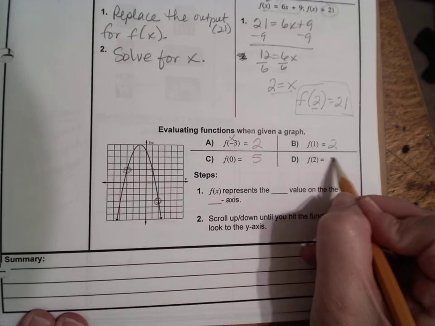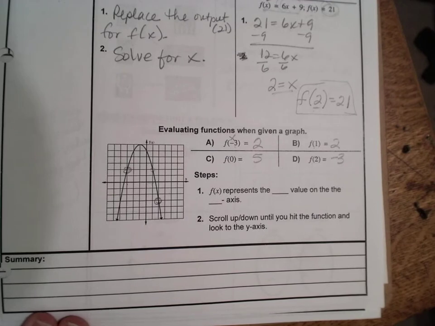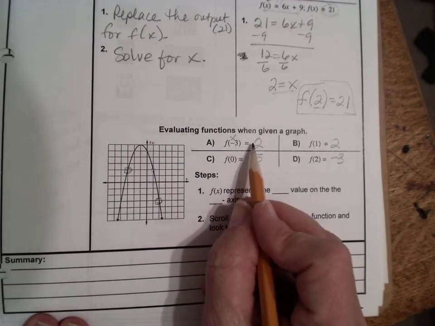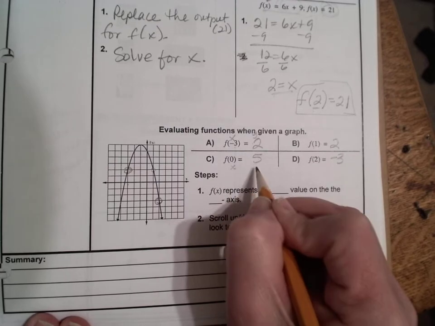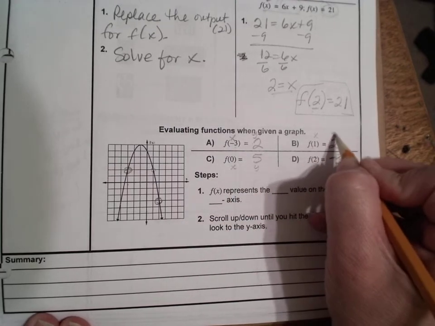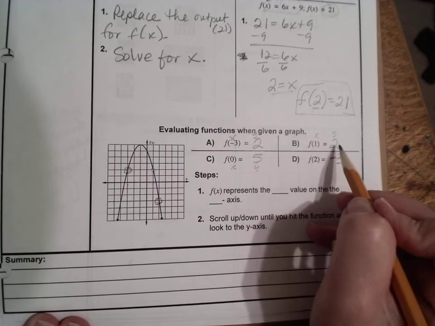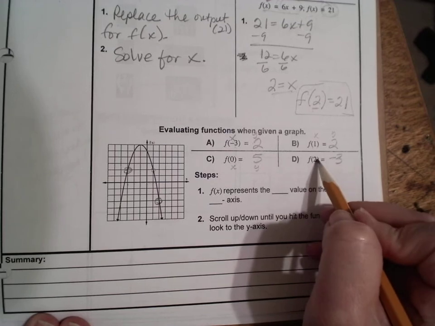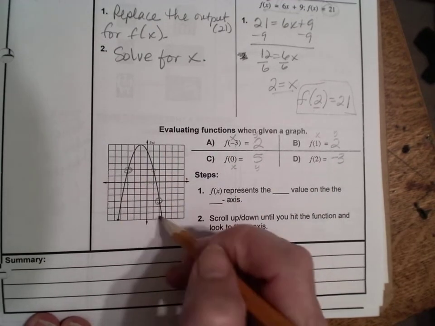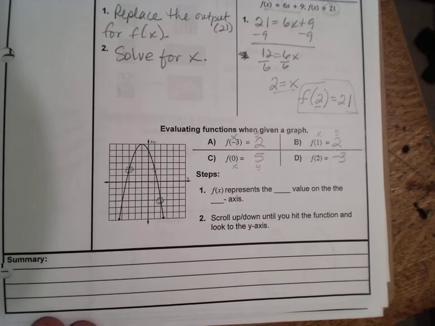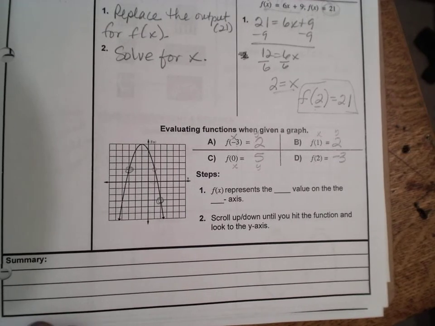So the negative 3. Again, these turn into ordered pairs. This is your x and this is your y. That's your x and that's your y. So when 1 is your input, you get 2 as your output. When 2 is your input, you get negative 3 as your output. So first of all, is this linear? Nope, not linear. Is it a function?